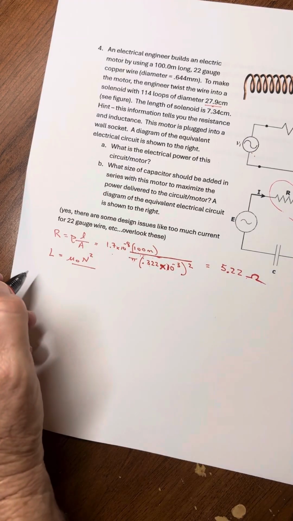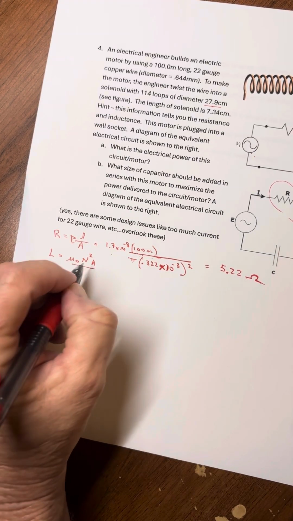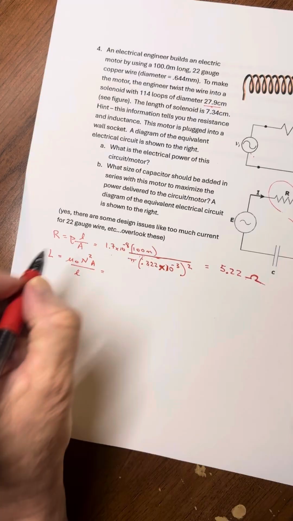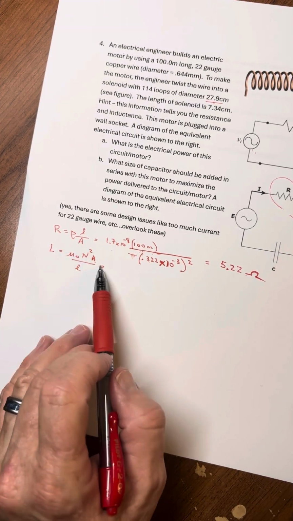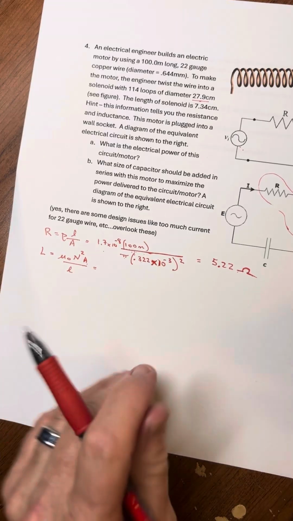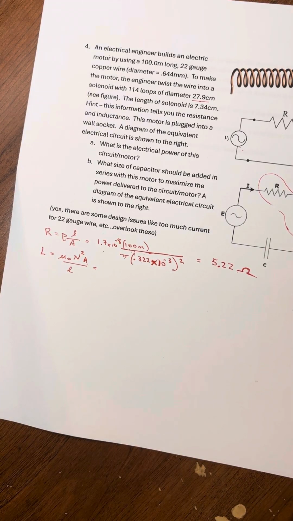Now, I'll put area and length, although I want to be a little careful. This is not the same area as what we just did for resistance. It's not the same length. And so when you coil it up, I don't have anything that I can use to kind of show coiling it up.